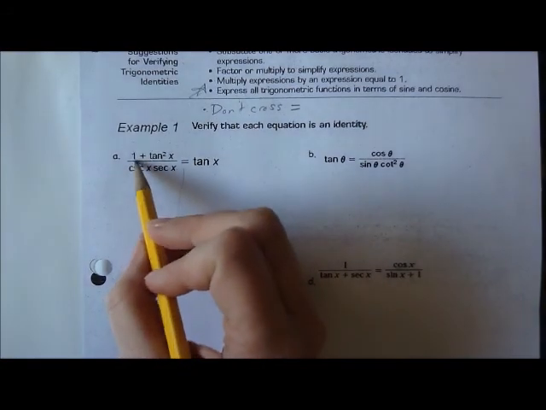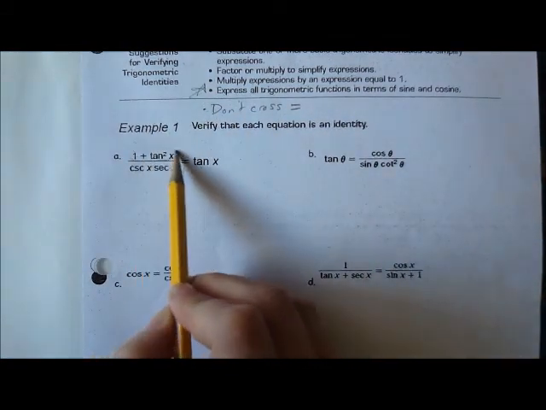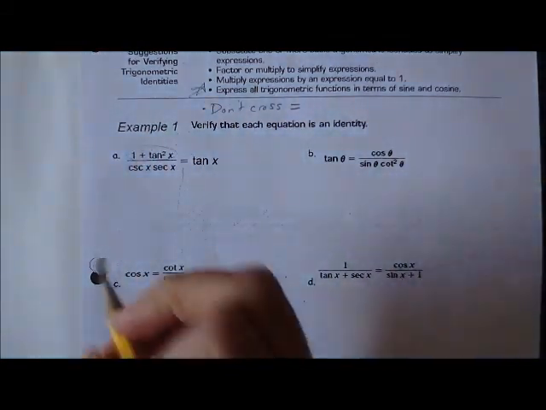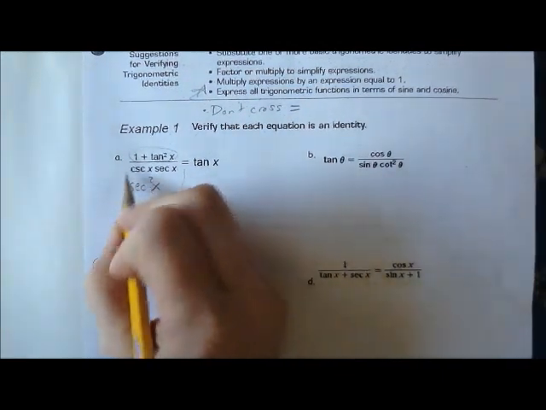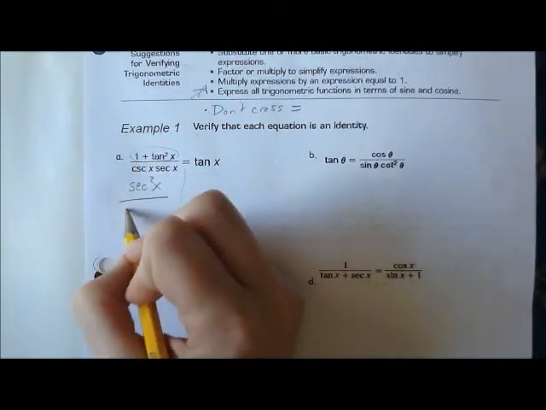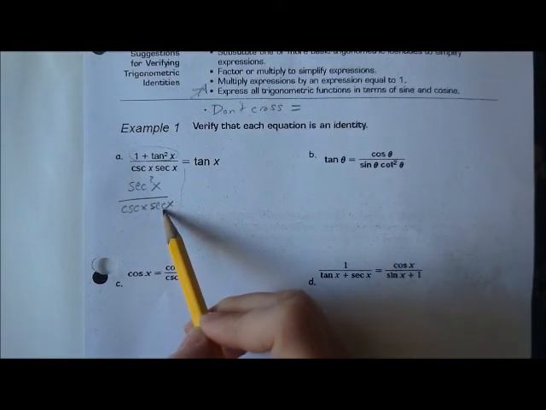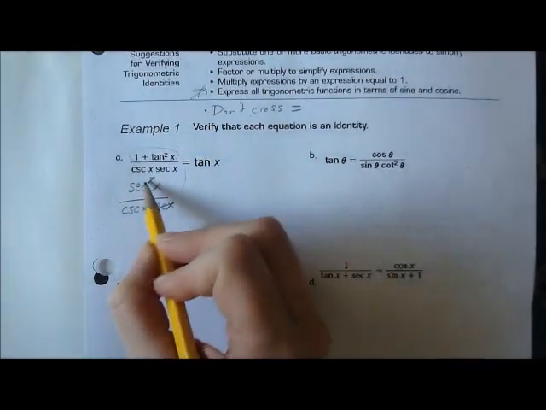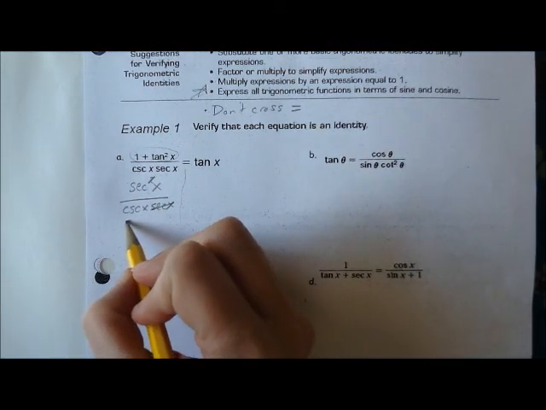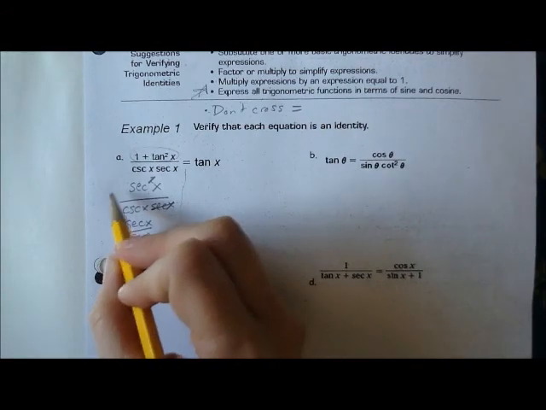Bear with me. 1 plus tangent squared. Normally the first thing I do is go to sine and cosine, but in this case I see an identity right in front of me. I'm going to take advantage of it. 1 plus tangent squared equals secant squared, so I'm simply going to replace it. Now I've got secant squared of x over secant. What I can do is cancel one of the top secants with the bottom secant. This becomes secant x over cosecant x.